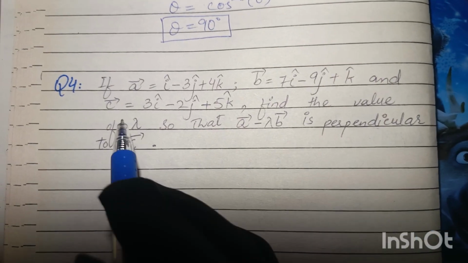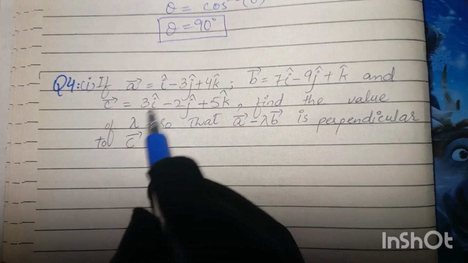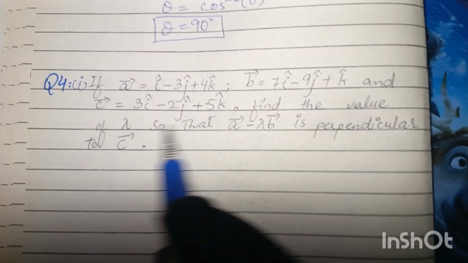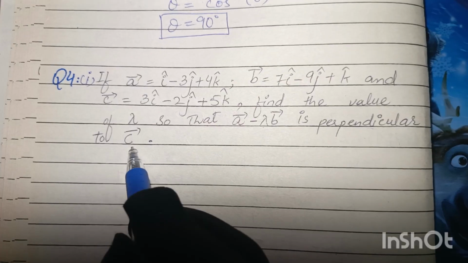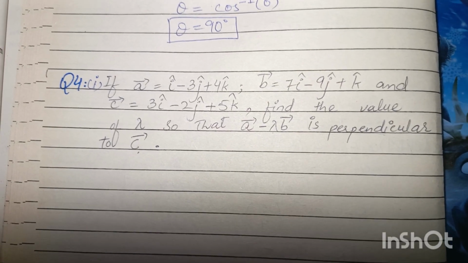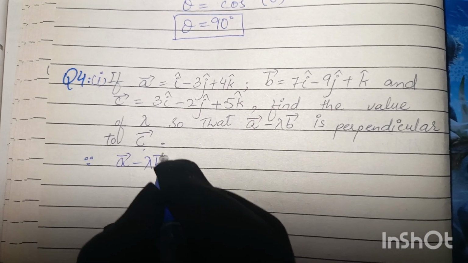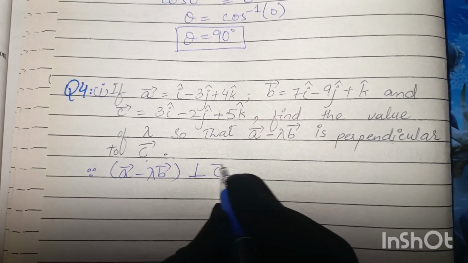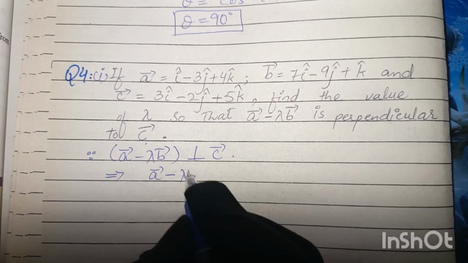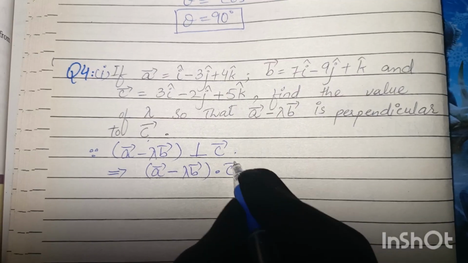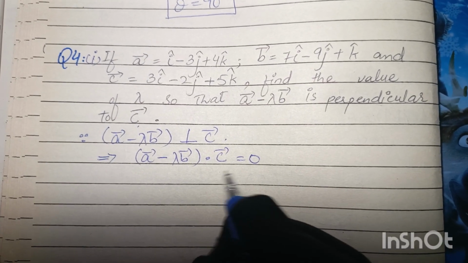Next is question number 4. The first part of question number 4 is, if A, B and C vectors are given, find the value of lambda so that A minus lambda B is perpendicular to C vector. So given that A minus lambda B is perpendicular to C vector, this means A minus lambda B dot C is equal to 0. If two vectors are perpendicular, their dot product must be equal to 0.